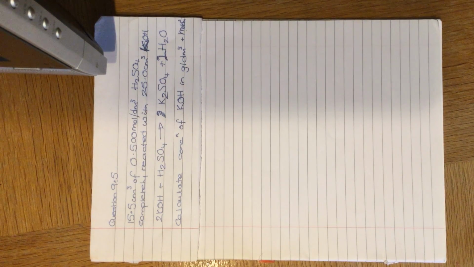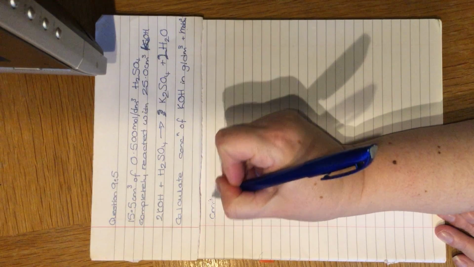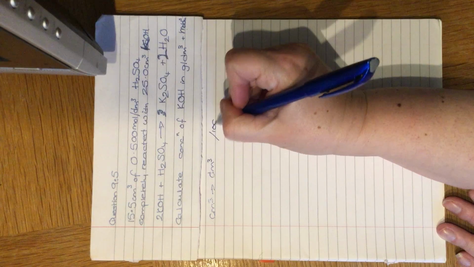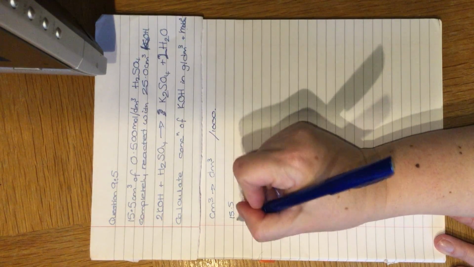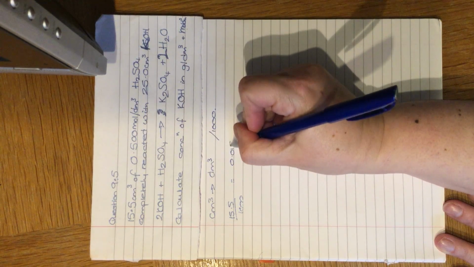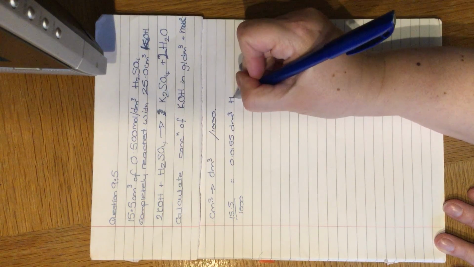So where do you start? The first thing you need to do is convert your volumes, because at the moment they're in centimetres cubed and you want them in decimetres cubed. So to do that, you need to divide by 1000. So 15.5 divided by 1000 gives you 0.0155 decimetres cubed of sulfuric acid.